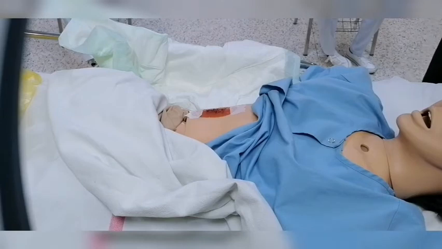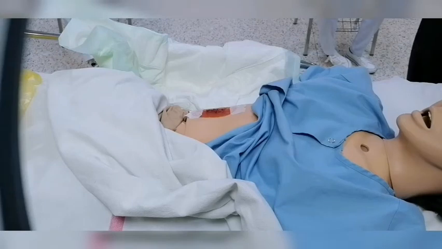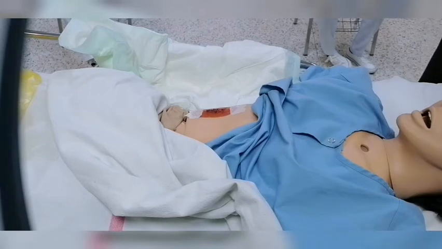I have to put it while being away from the dressing set and not touching the sterile field. Then I have to wear the sterile gloves.